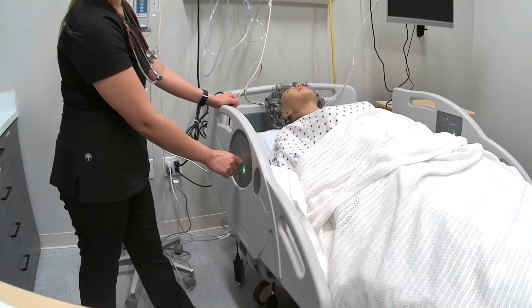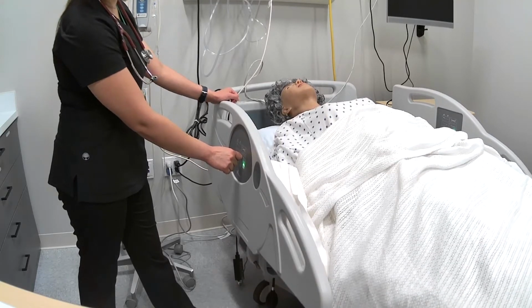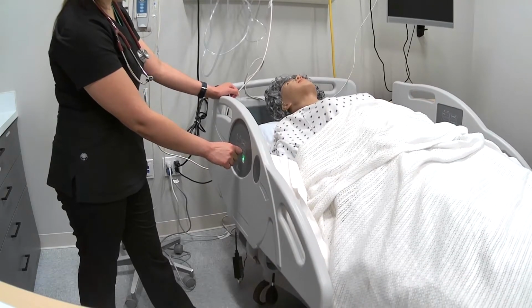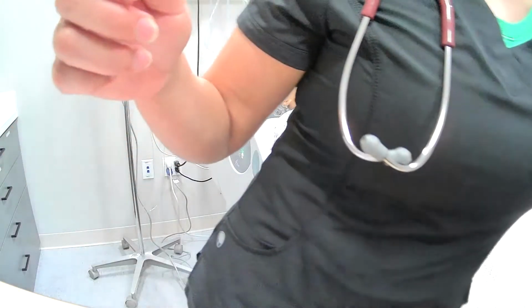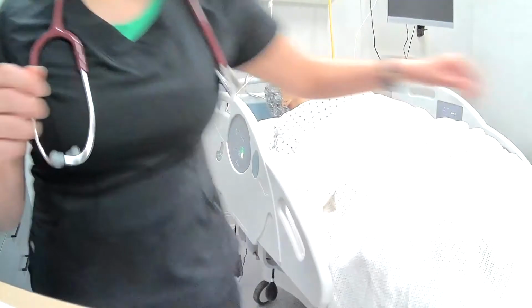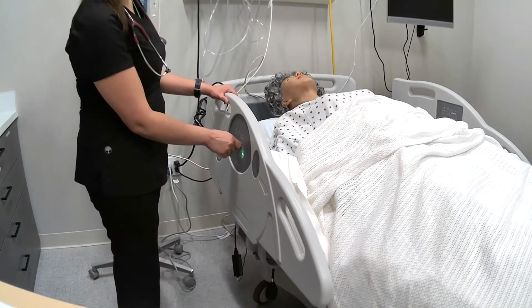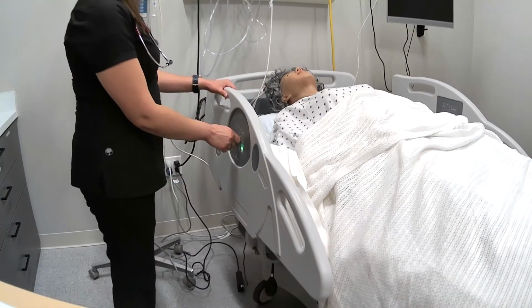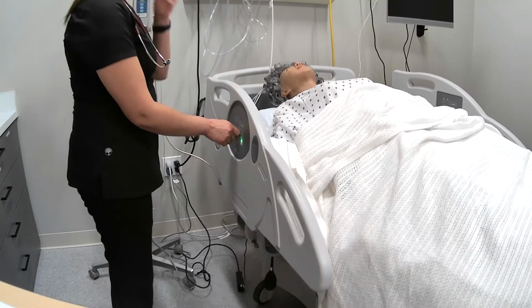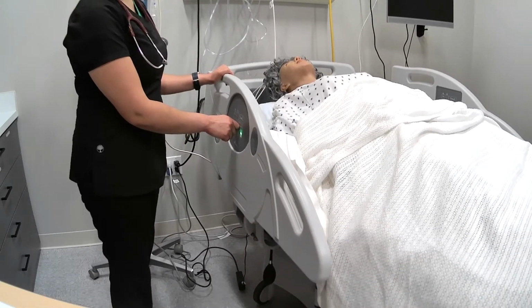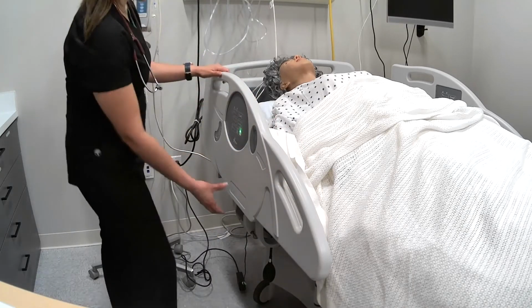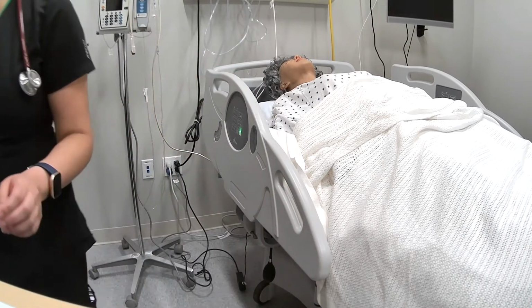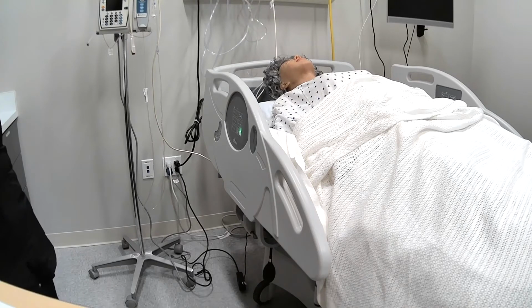And then also, if you need to, raise the height of the bed, so that you are not hurting your back, because back injuries are the common cause of workplace injuries for nurses. All right, so I am going to put on my gloves.